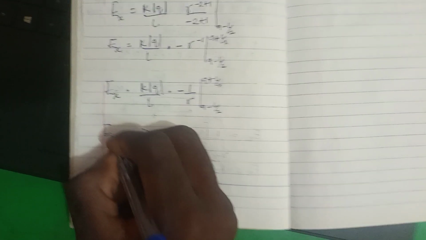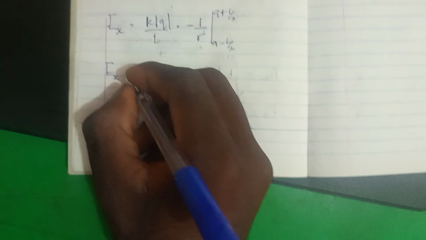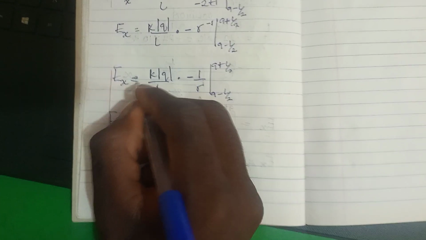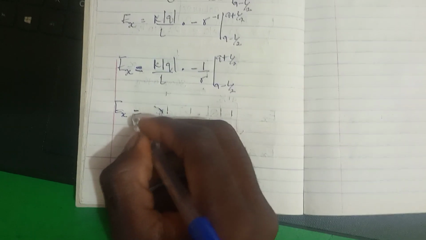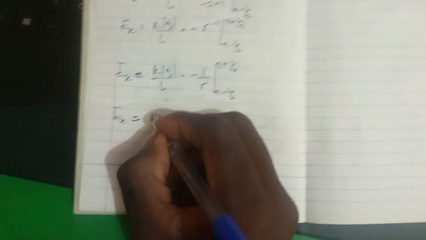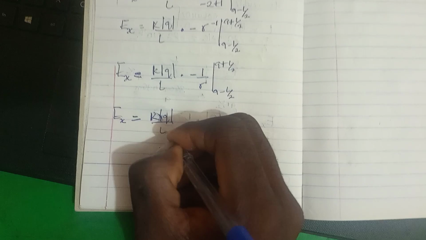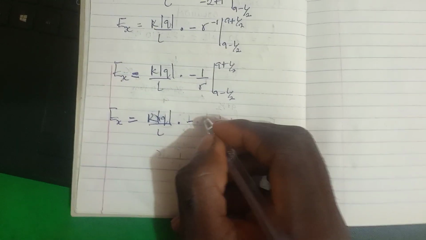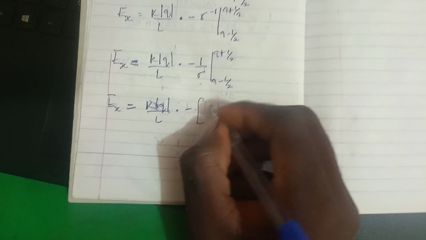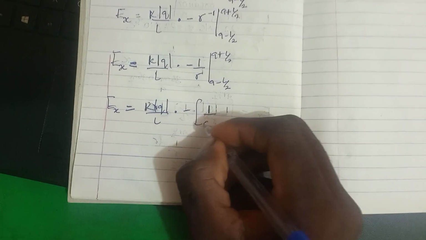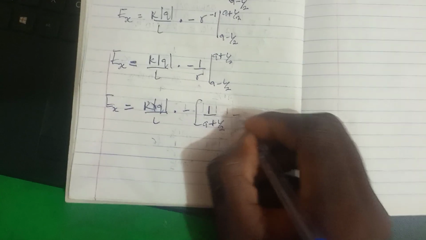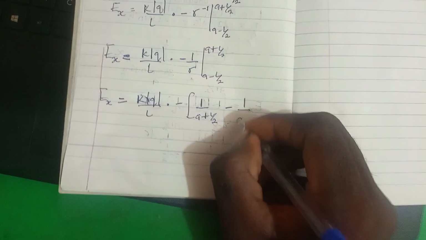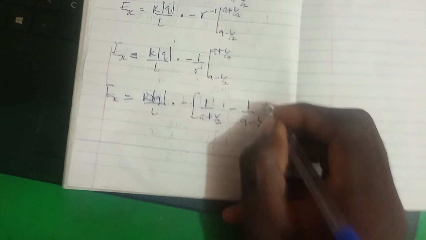So now if we apply the relevant limits, we have a situation whereby this becomes minus, upper bracket, 1 over A plus L over 2 minus 1 over A minus L over 2.